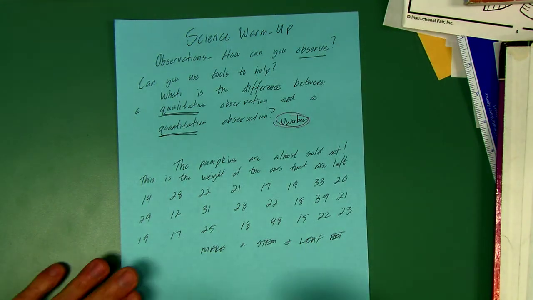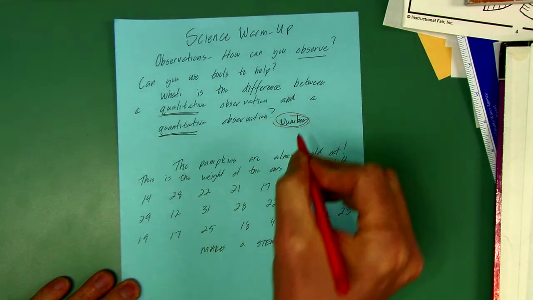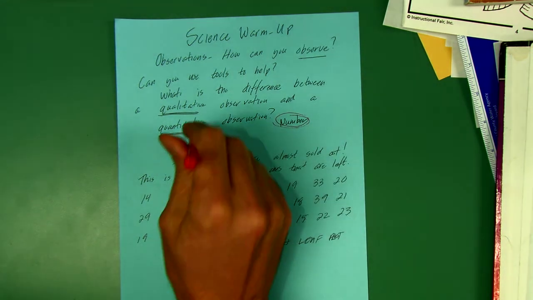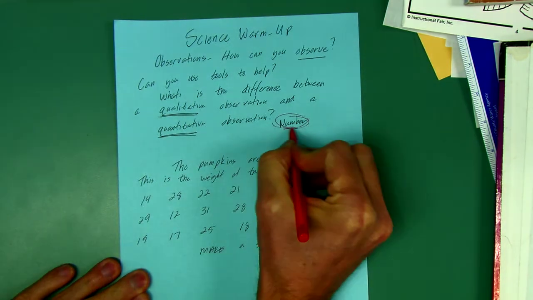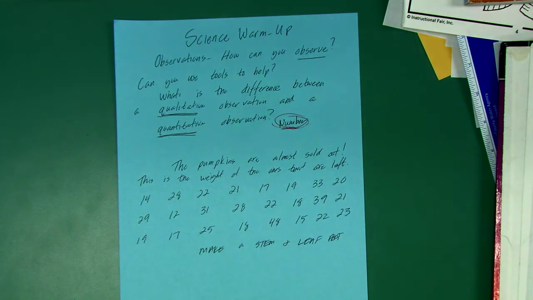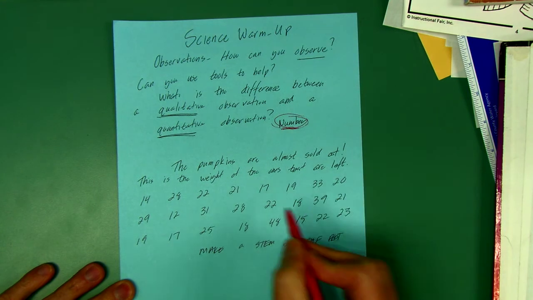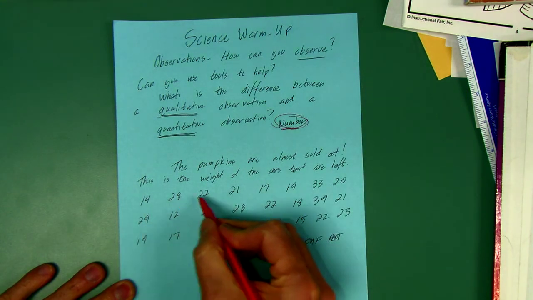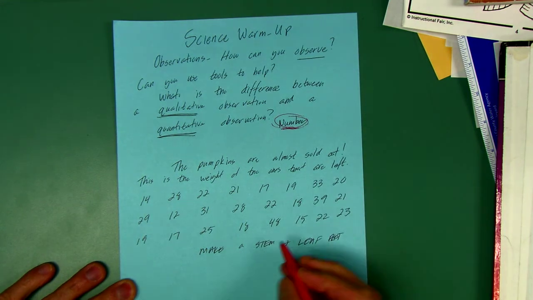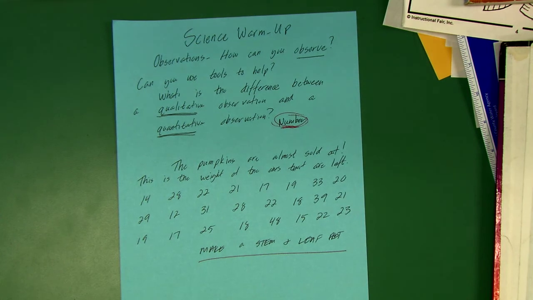All right. Anyway, back to quantitative and qualitative. Remember, quantitative, the big thing there is it should have a number with it. It's an observation with a number. Okay, now the pumpkins are almost sold out. This is the weight of all the ones that are left: 14 pounds, 28 pounds, 22, 21, right? I want you to make a stem and leaf plot on that. Okay, so go ahead and press pause and go start. Okay, and then if you need a hint, you're totally stuck, come back.